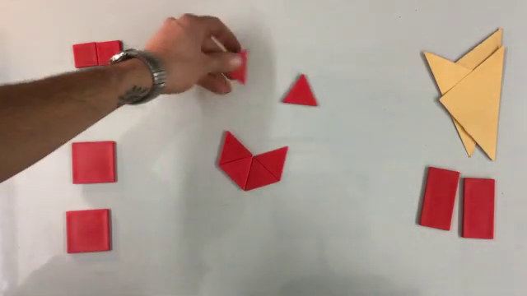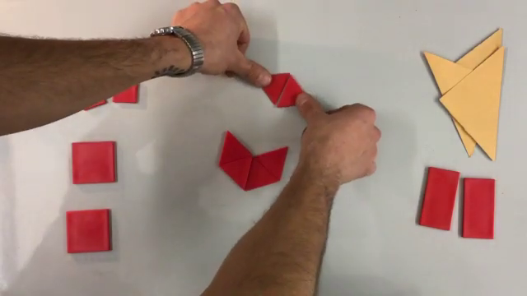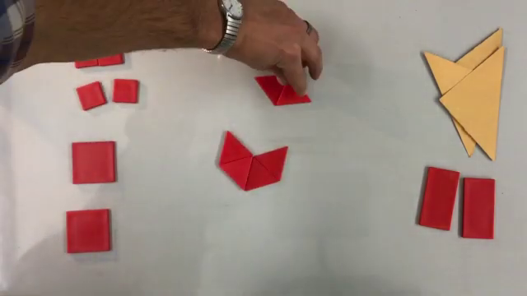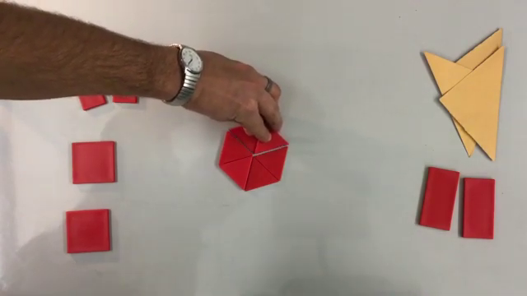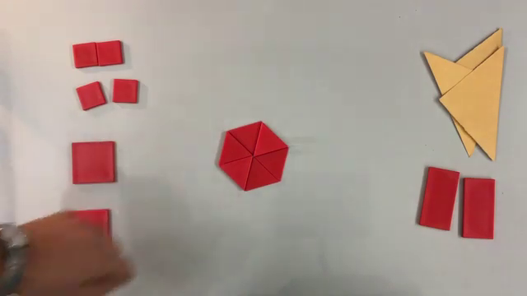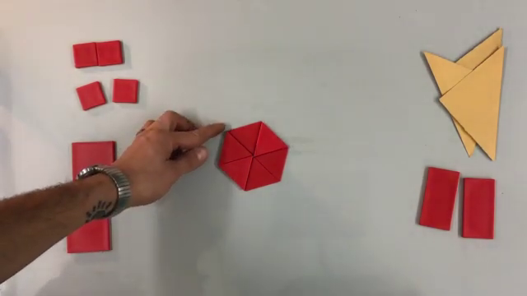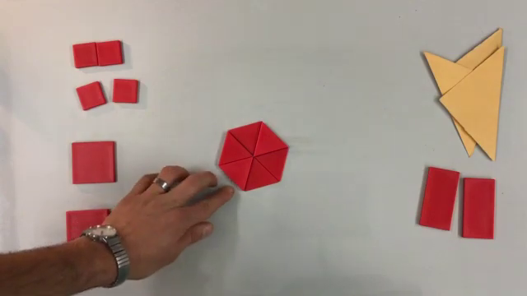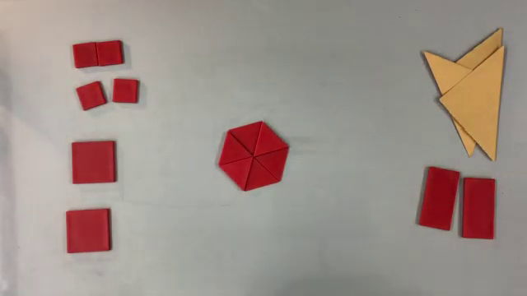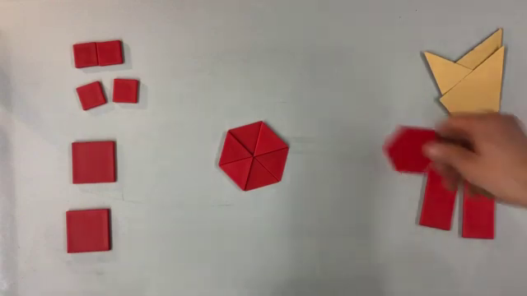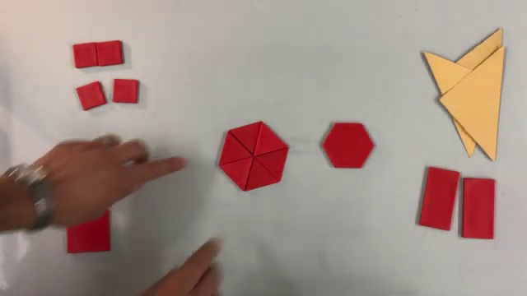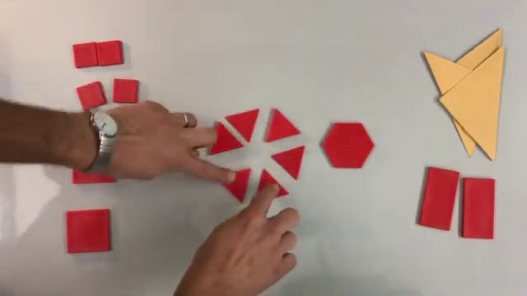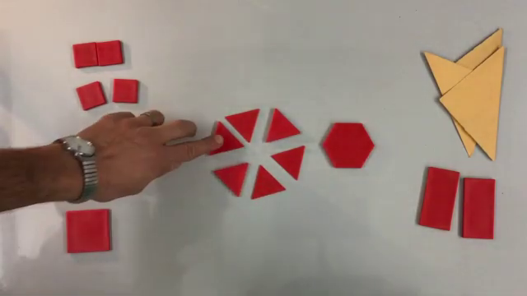Got 2 more. Let's put them together. Can you see what shape it's going to make? It's a hexagon. I've made a composite hexagon out of triangles. In case you forgot, here's a hexagon. It's a little bit bigger than that one. But it's a composite shape made up of other shapes. See all those little triangles?